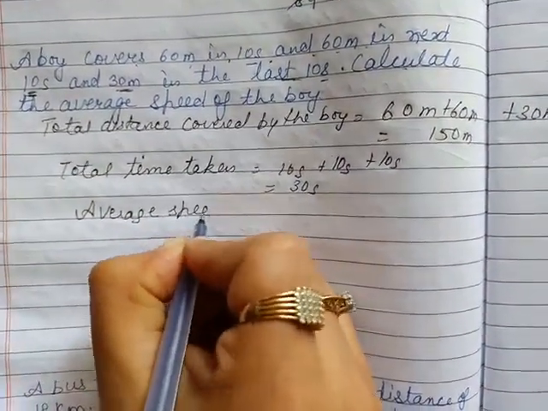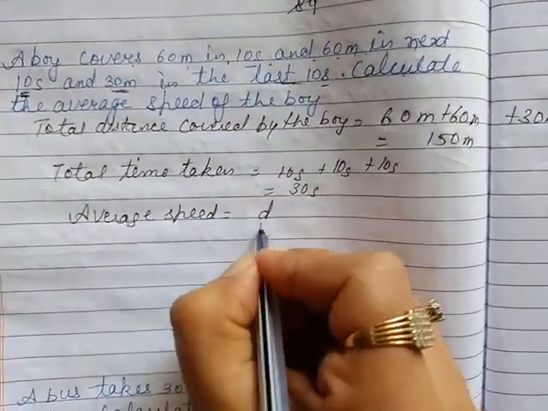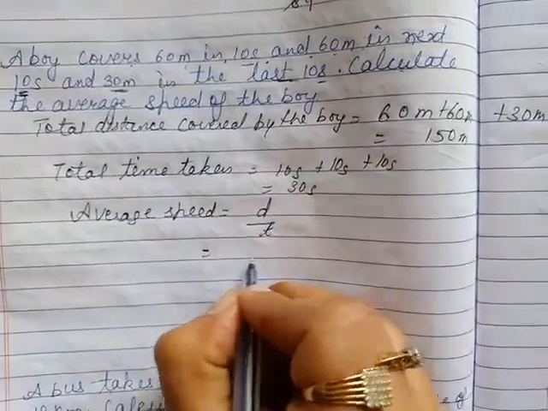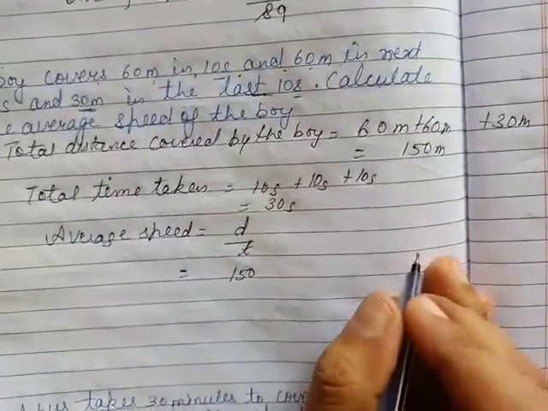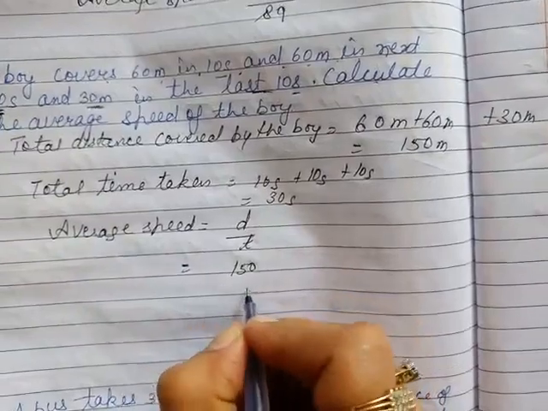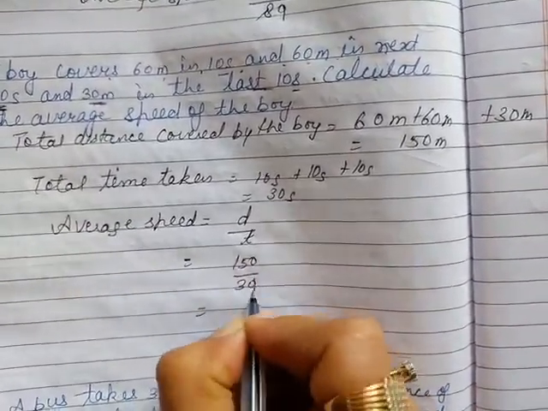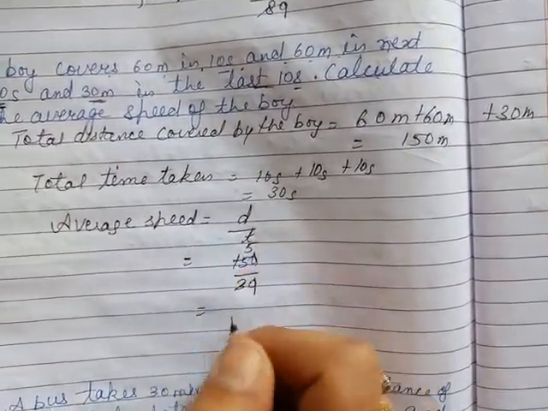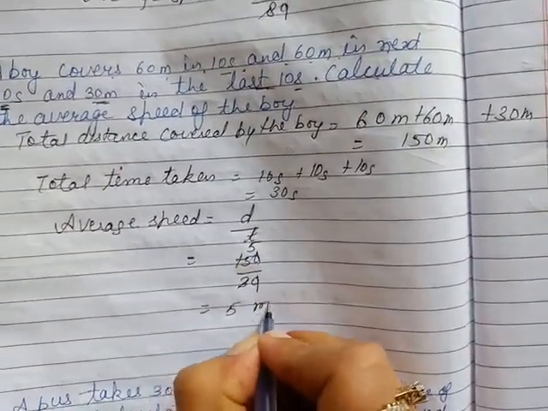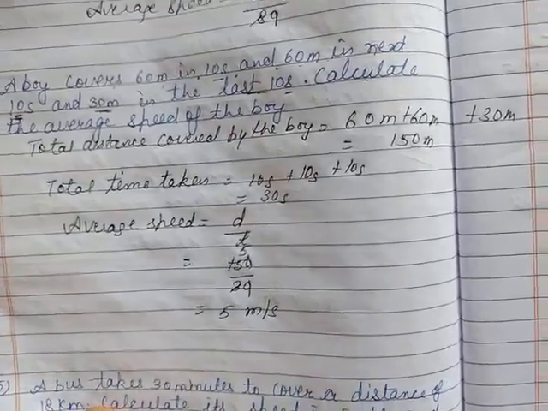Average speed is equal to distance upon time, is equal to 150 by 30. 0 and 0 cancel. 3 5s are 15. 5 meters per second.